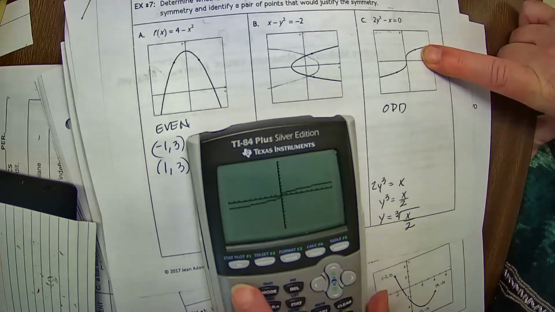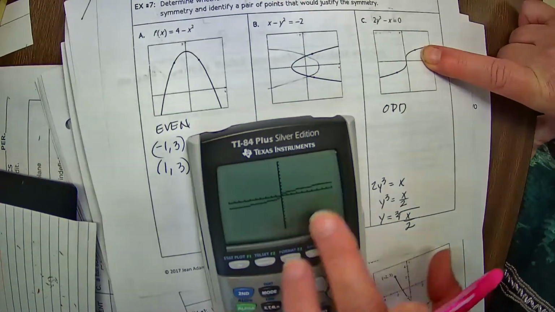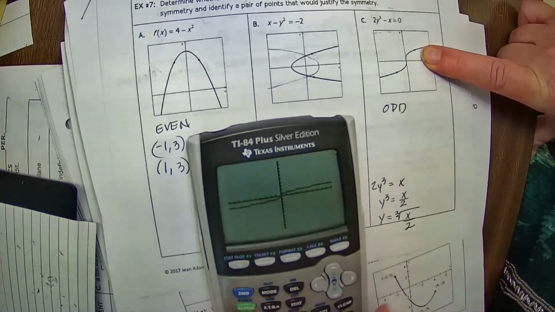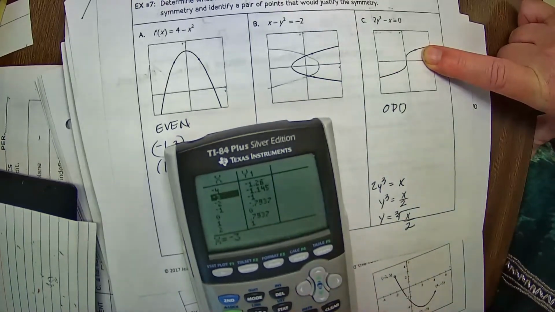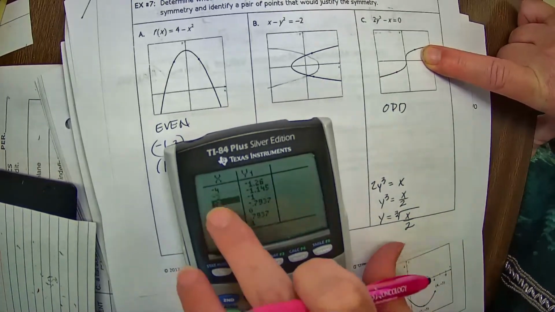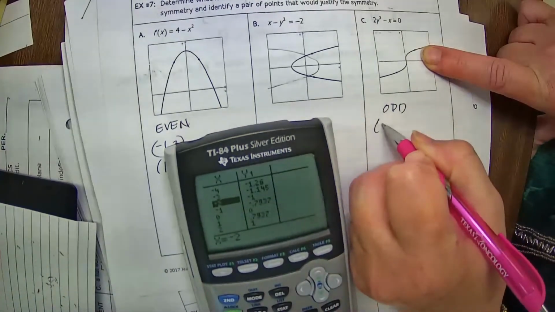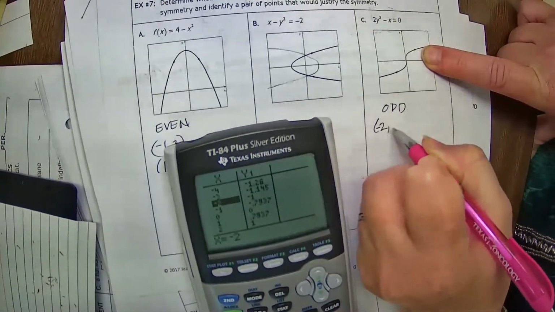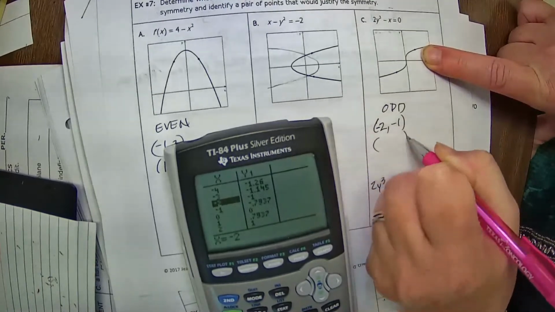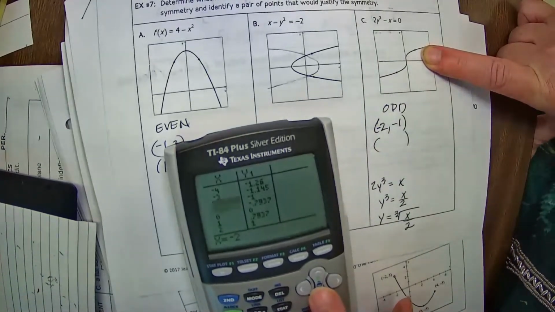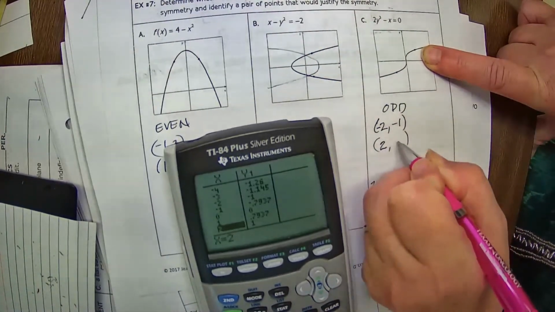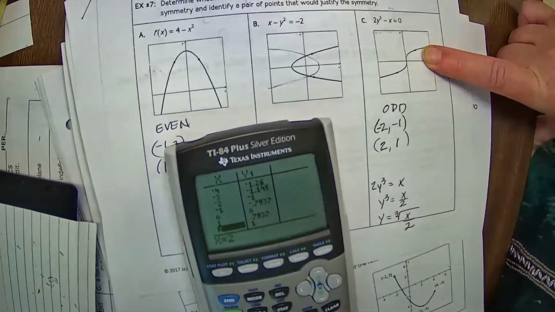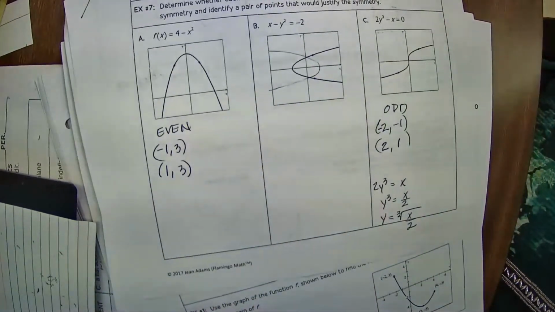And so if we go to the table, let's look at like 3 and -3. And they should be opposites. Or 2 and -1. That's a nice, neat point. So we have -2 and -1. And then 1, 2. We have +2 and +1. Okay?